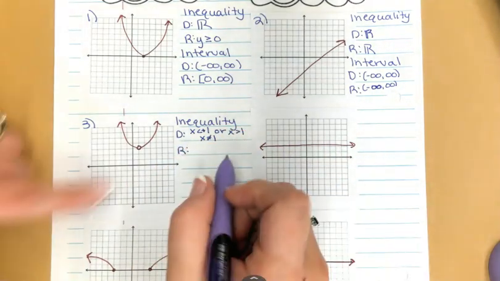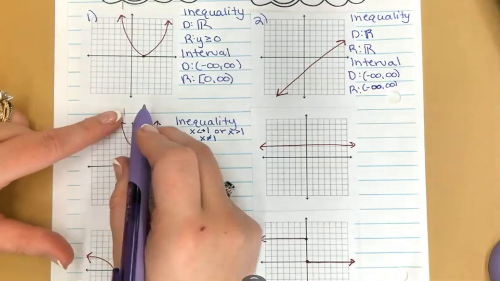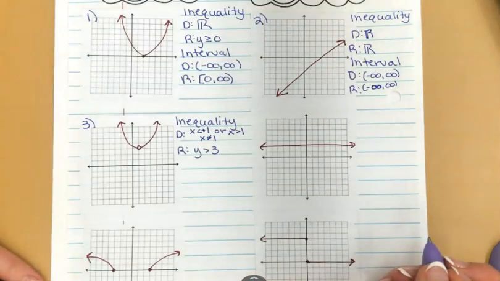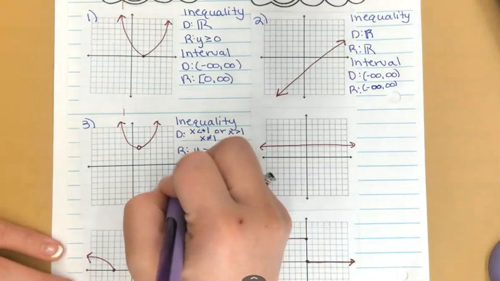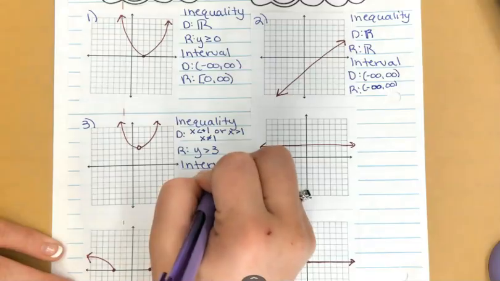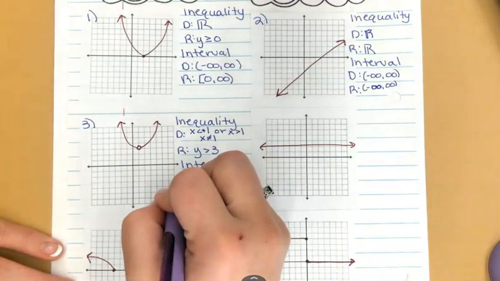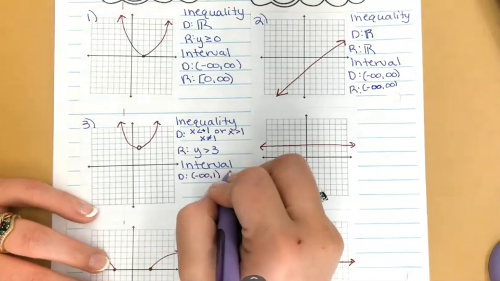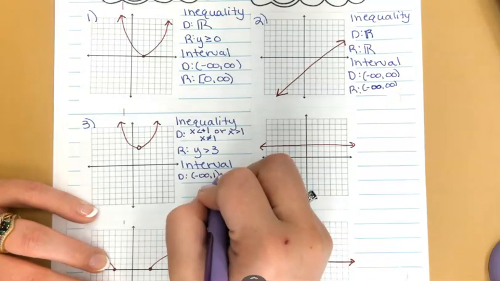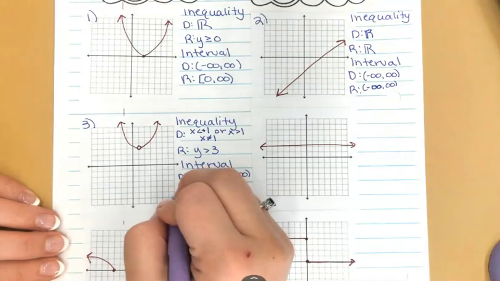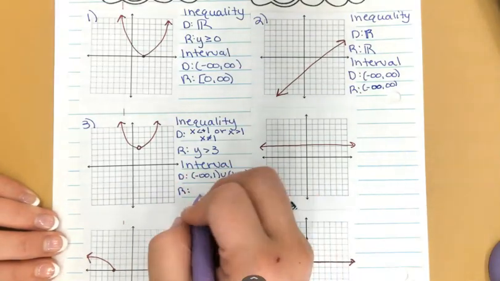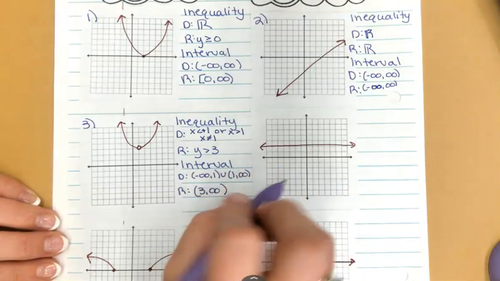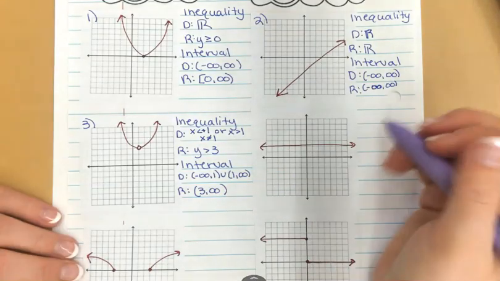Our range starts here at +3 and goes off to infinity, but we have that open circle, so I just will not underline my inequality. Then representing each of those in interval notation for my domain, I have to include the numbers less than 1 and the numbers greater than 1, and I'm going to put a union in between them since they're both part of my answer. And then for my range, I will go from 3 to positive infinity, both with parentheses.